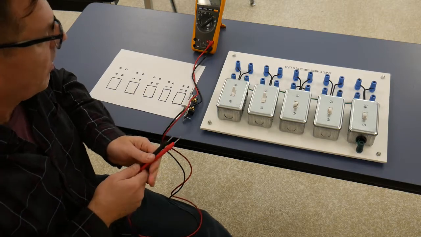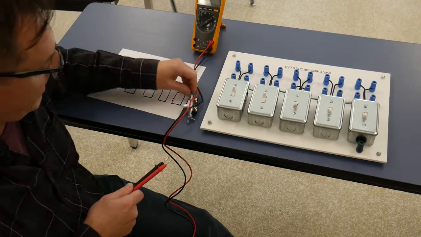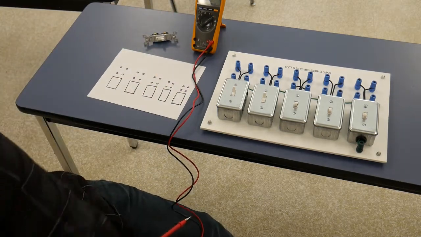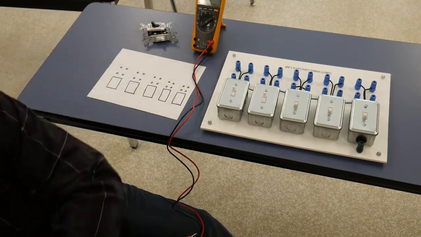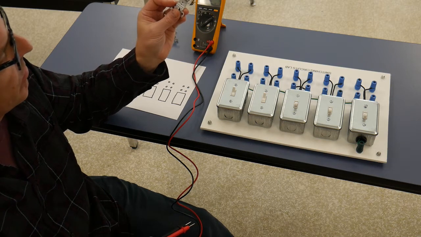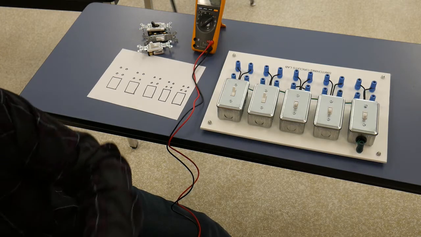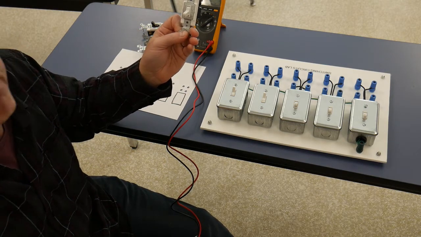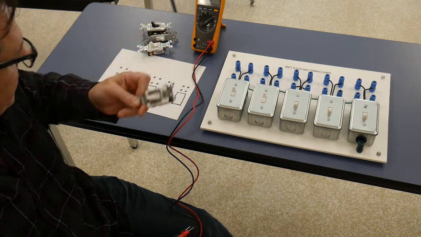Okay, so on this board we have a single pole, single throw switch, such as this one. We have a double pole, single throw switch, such as that one. We have two three-way switches, or single pole double throw switches. We have two of those. And then we have a double pole double throw switch, or a four-way switch as we would normally call it out in the trade. We have one of those.